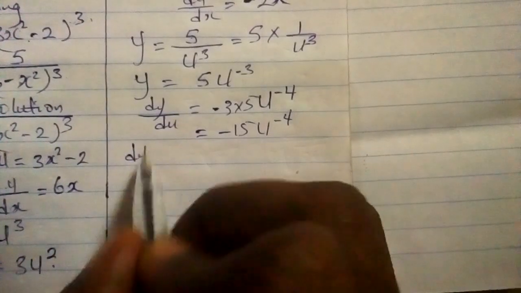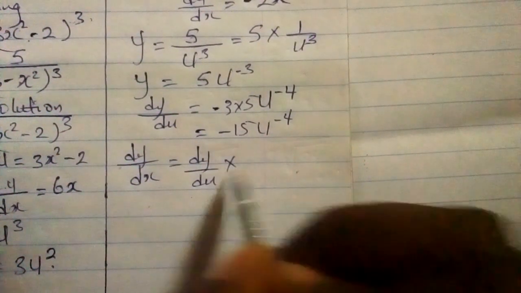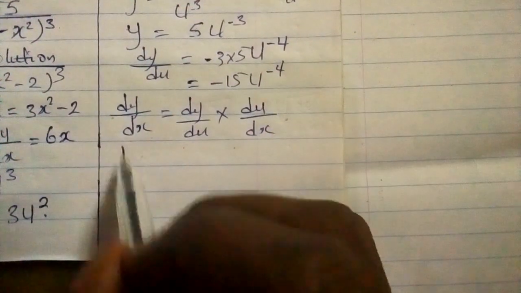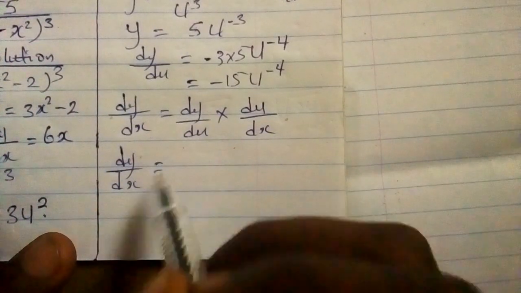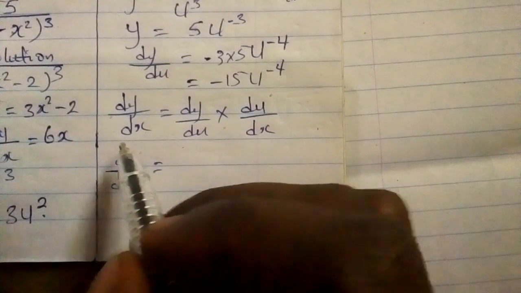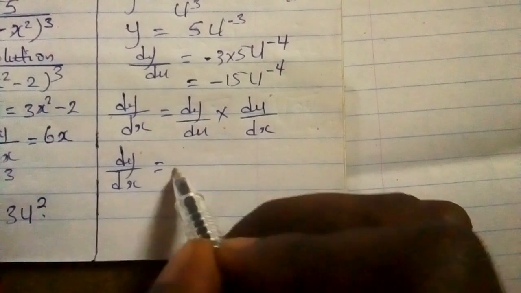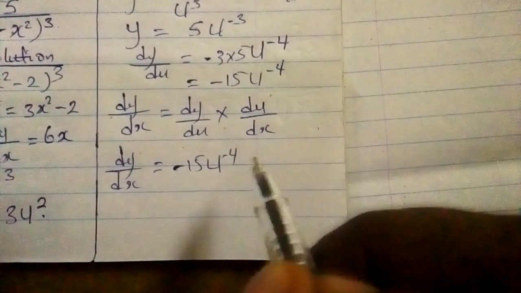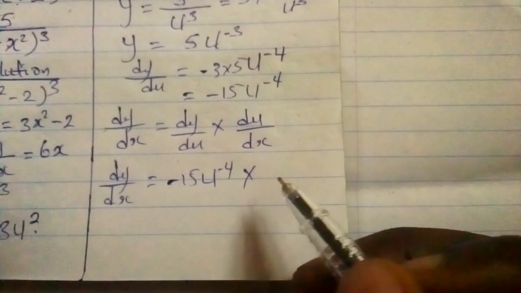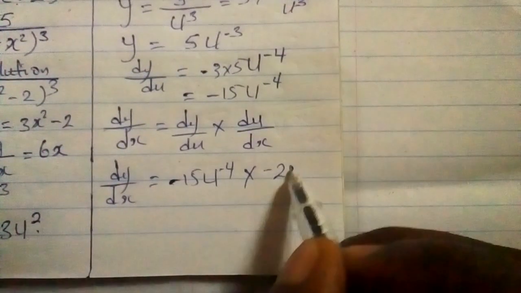Now dy over dx will give you dy over du times du over dx, which is minus 15u raised to power minus 4 times du over dx, which is minus 2x.